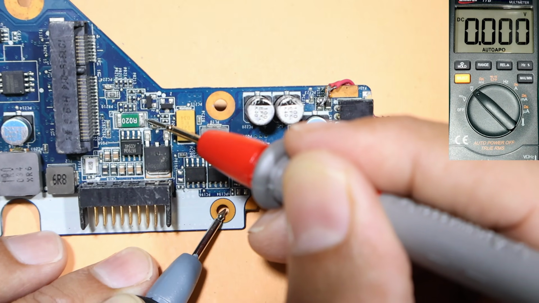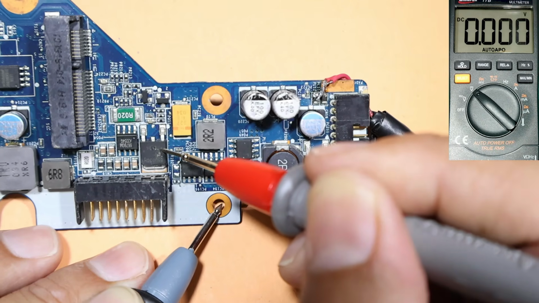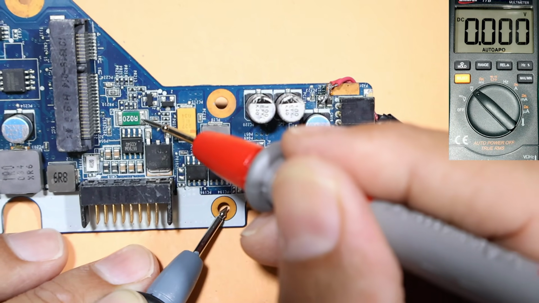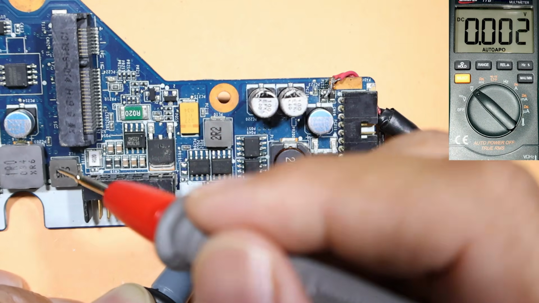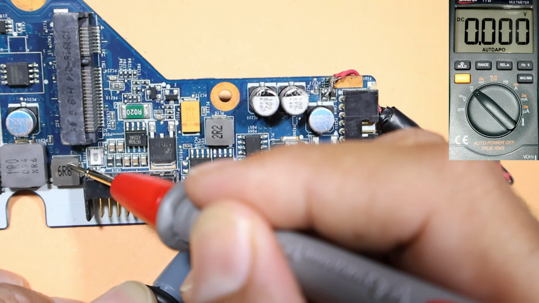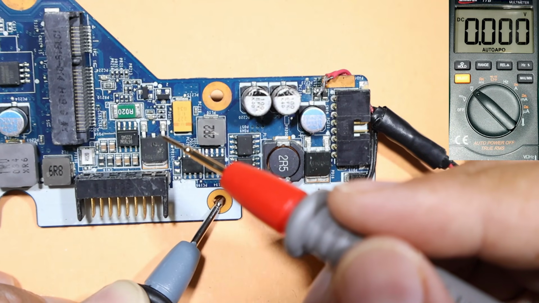So guys, stay tuned for part 2, where I'm going to replace this component to get 19 volt in both sides of this current sense resistor, and then of course we will check the 3 volt and 5 volt. We should get 3 volt, 5 volt, and all other voltages.